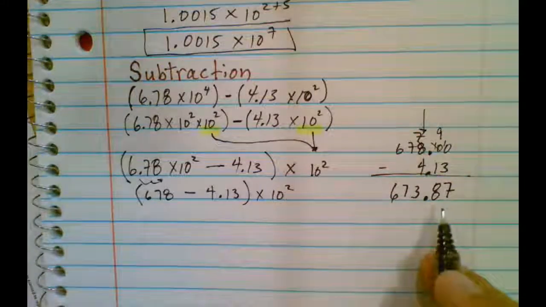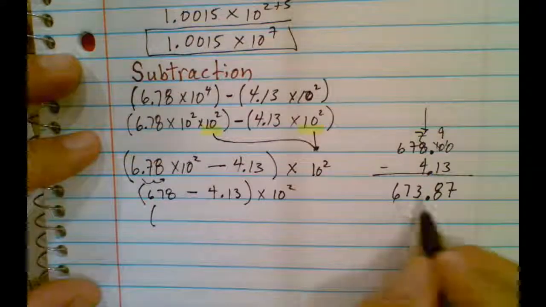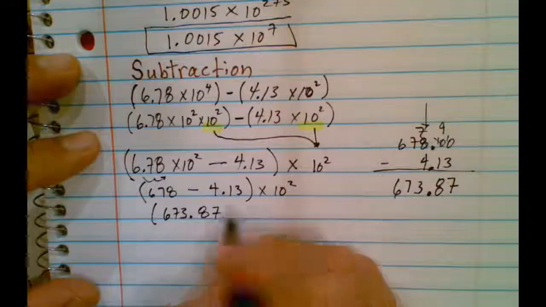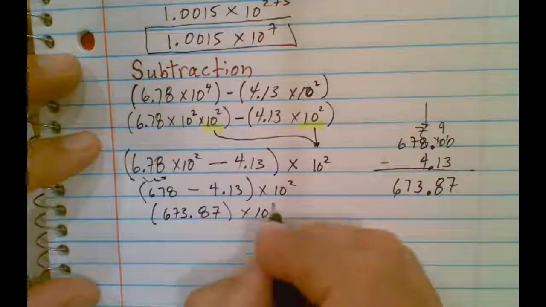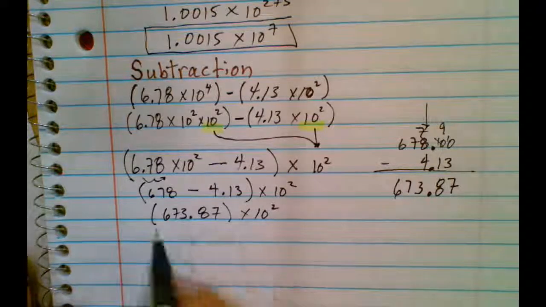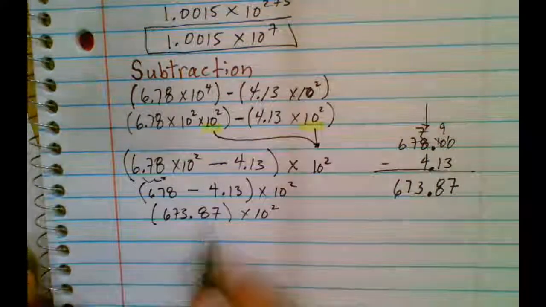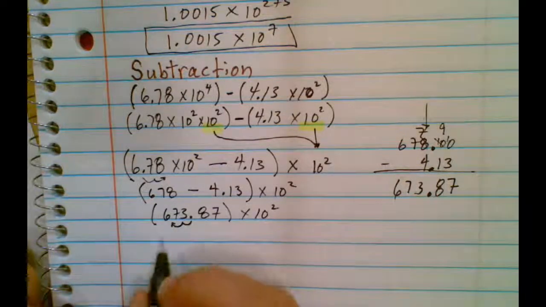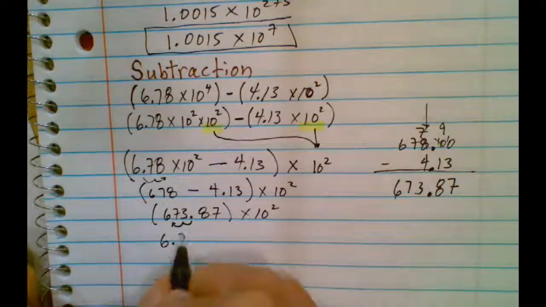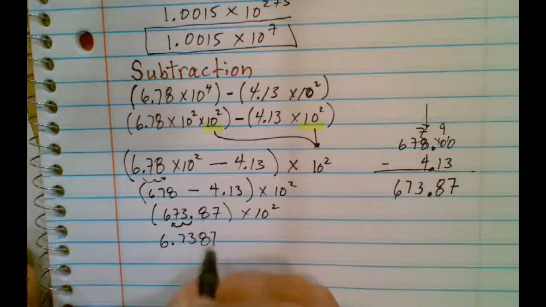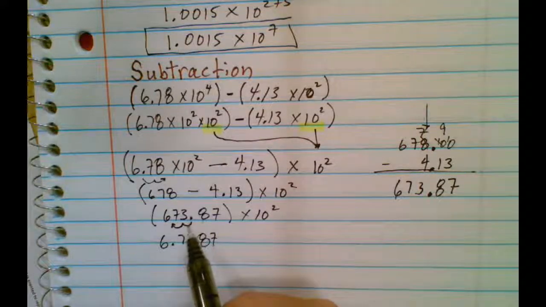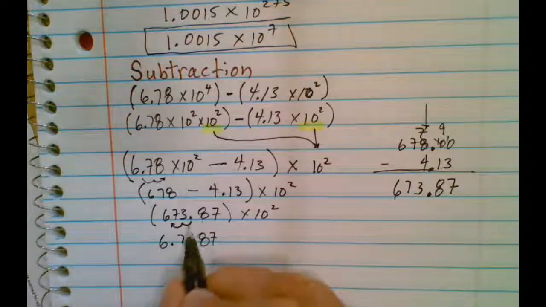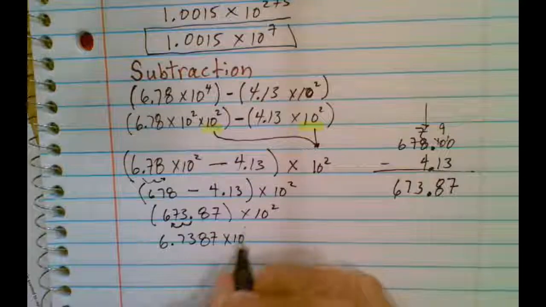So inside my parentheses, I have this value right here, 673.87, and that's being multiplied by 10 to the second power, right? That just gets copied down. Okay, well, this is not scientific notation, so I need to rewrite this. If I move this over twice, remember when I move to the left, so it looks like this, 6.7387. What I'm going to have to do is multiply it by 10 twice. So times 10 times 10, right, is times 10 to the second power.